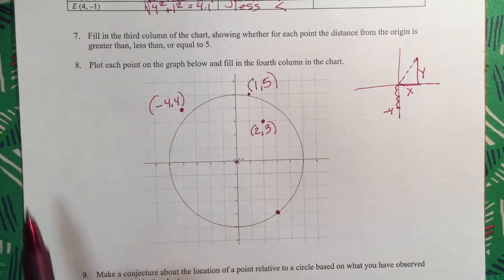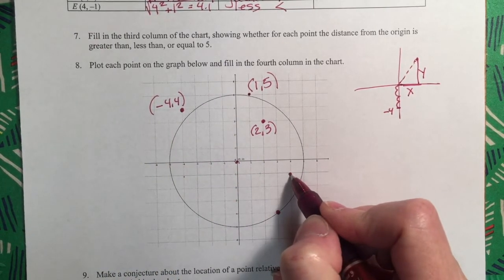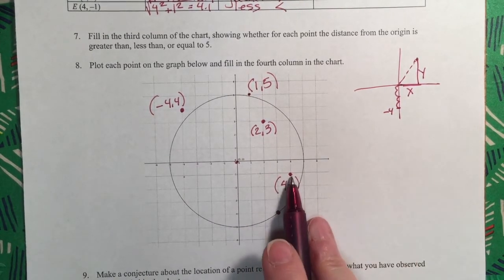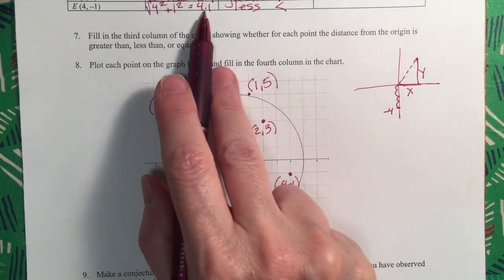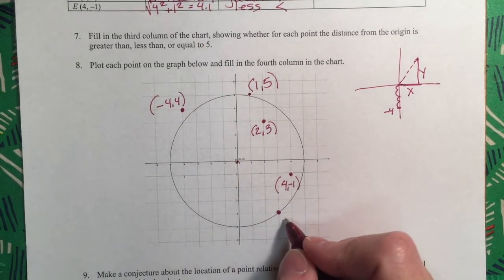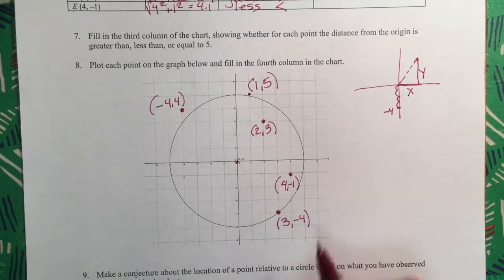And the last one, positive 4, negative 1. That's right here. And that's inside the circle because the distance is less than 5 from the origin. Whoops, this one I didn't mark. This was 3, negative 4.